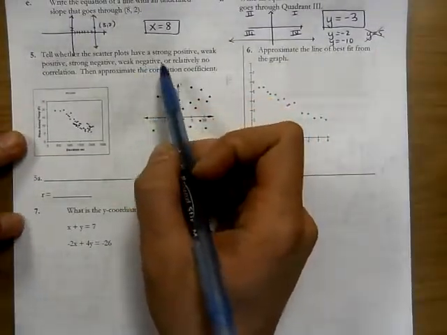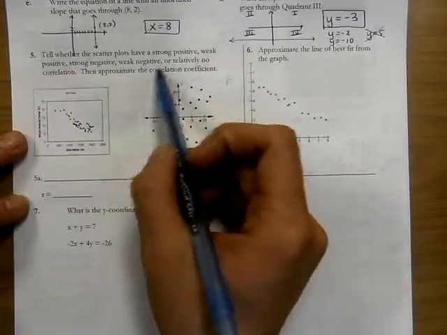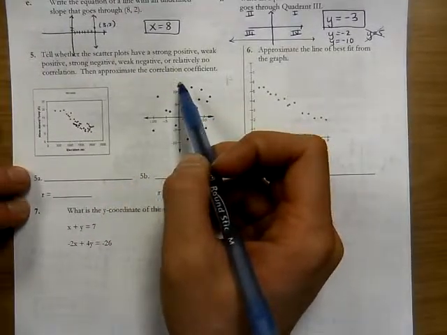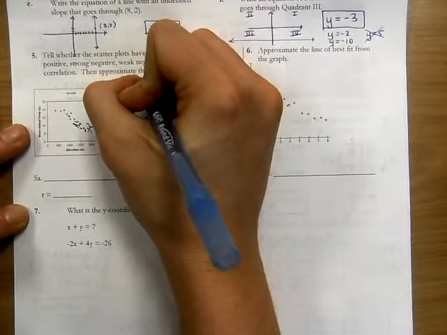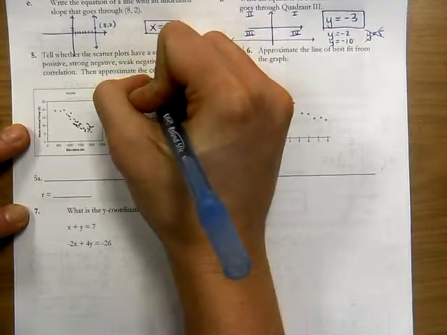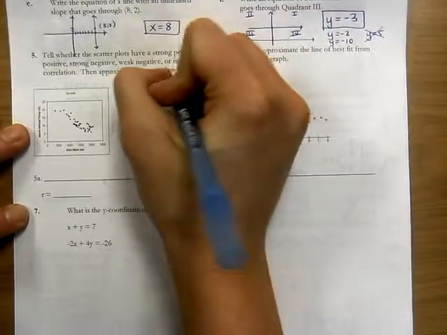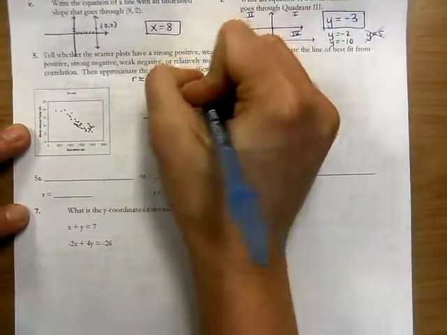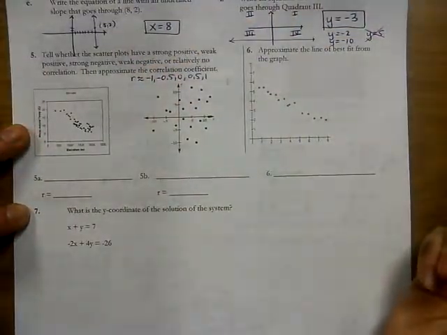Looking at number 5, tell whether scatter plots have a strong positive, weak positive, strong negative, weak negative, relatively no correlation, then approximate the correlation coefficient. When it says this, we're saying, is R approximately negative 1, negative 0.5, 0, 0.5, or 1? Like, what would it be closest to?